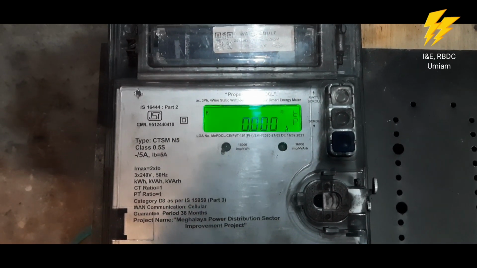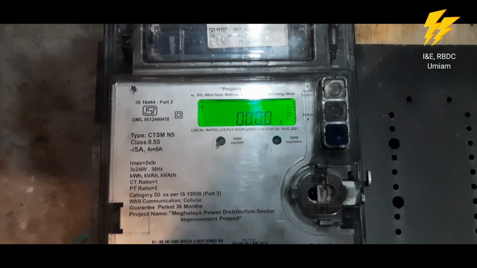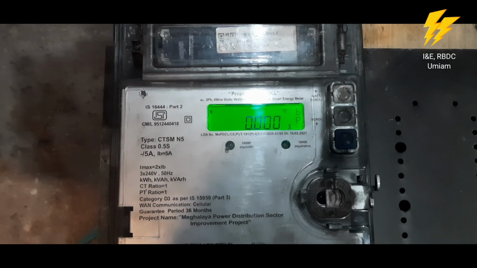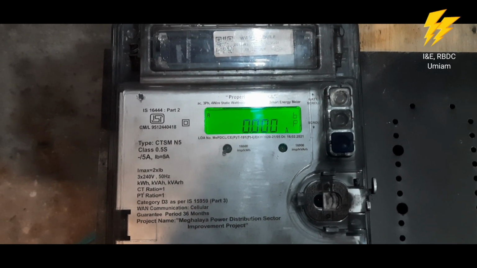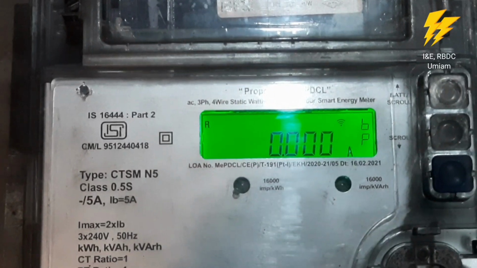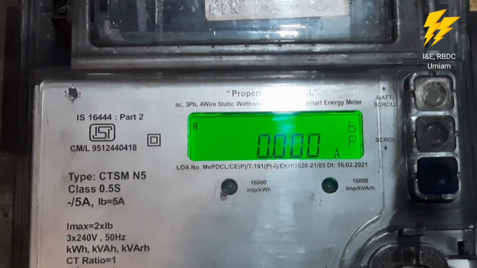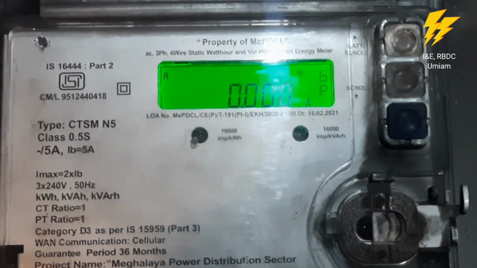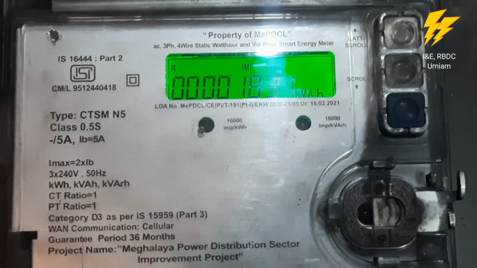It is 0 ampere in Y phase, and then we'll move on and see what is the current in B phase. It's here also 0 because I did not connect anything in B phase. All right, because it's for study purpose only, and in actual practical things it will be there. All right, and the next is the kVAH.